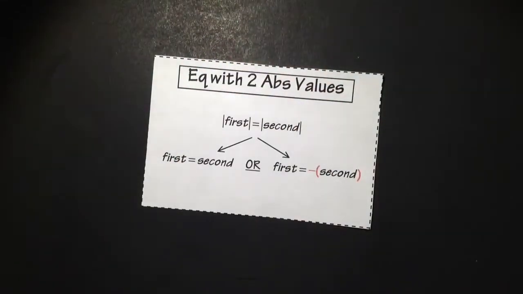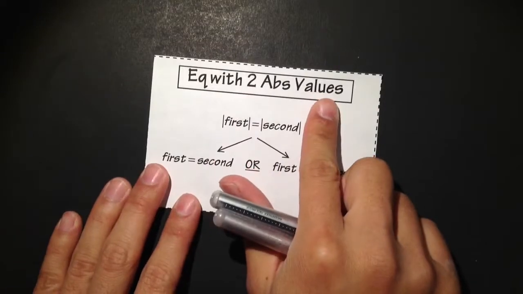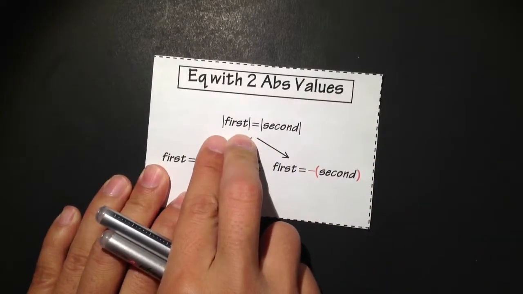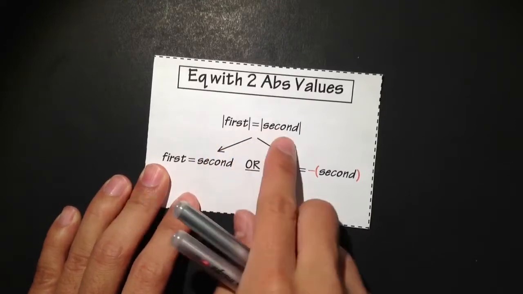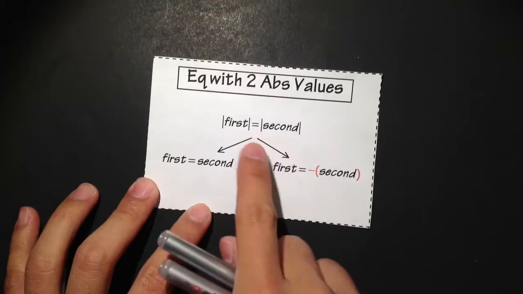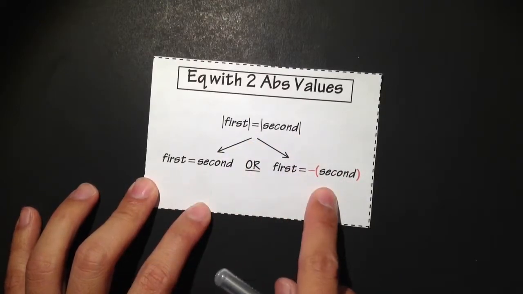Hi! Now let's talk about how to solve equations with two absolute values. Usually you will encounter the first absolute value equal to the second absolute value. Okay? What you want to do is split it into two different equations.